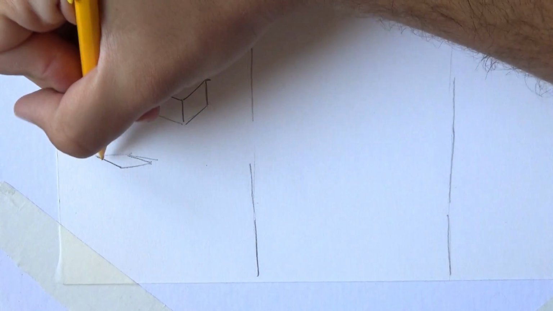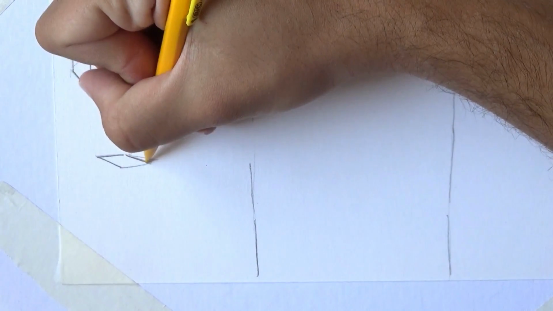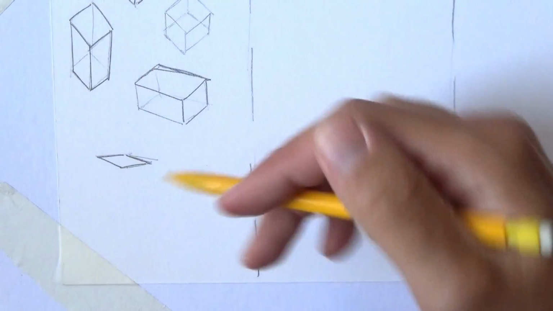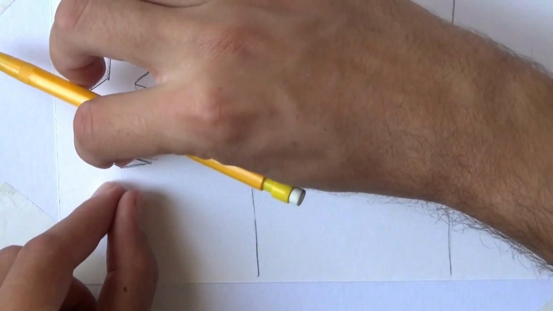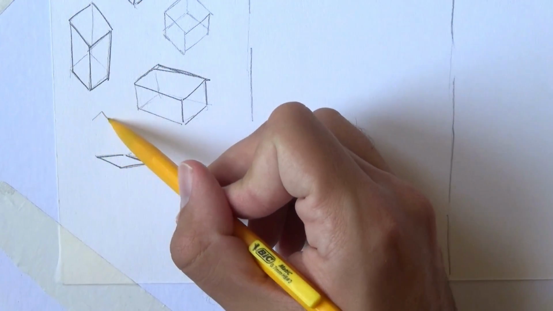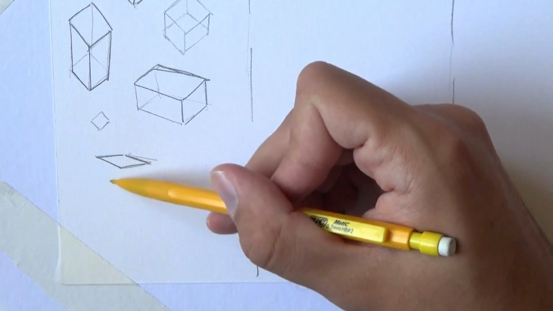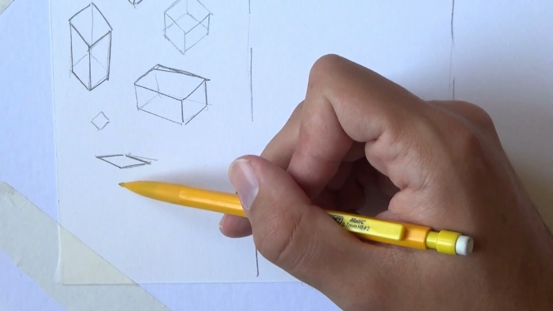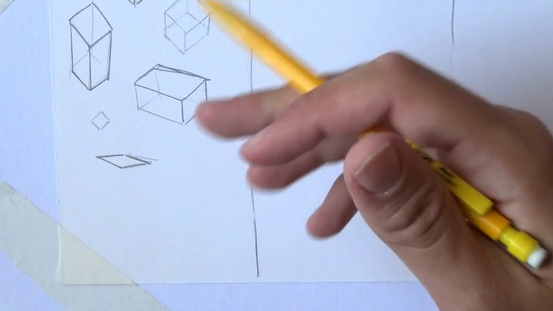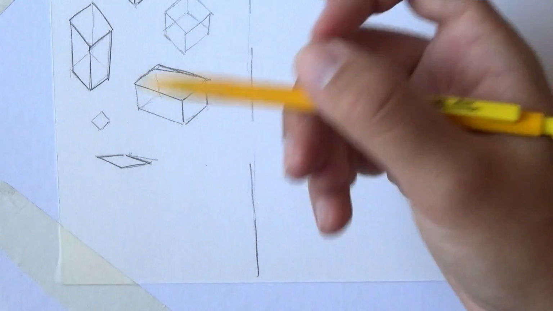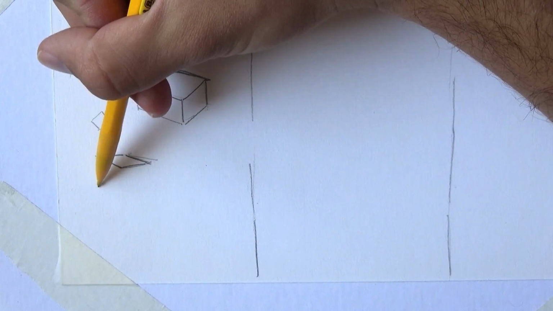Okay, let me just go over the lines in a more accurate manner. So we have this sort of squashed square. Okay, if we were to stretch it, it would be a square. But right now we squashed it. Now, the bottom part mimics the top part mostly exactly the same unless we put perspective into it. But for now, we're going to leave it out of it. So what will happen is we'll have another identical square.